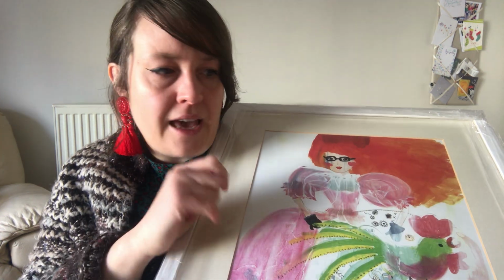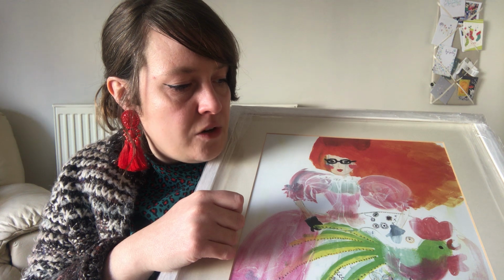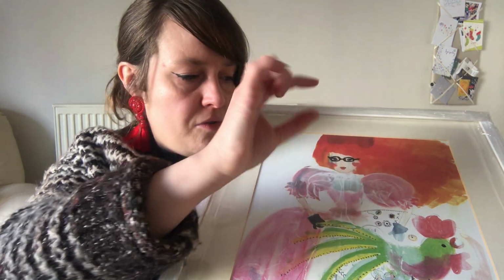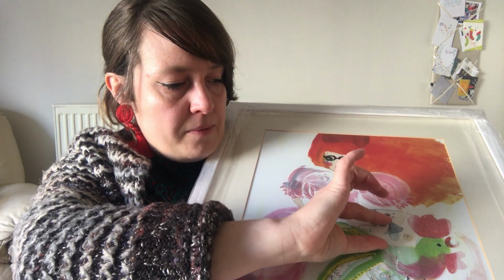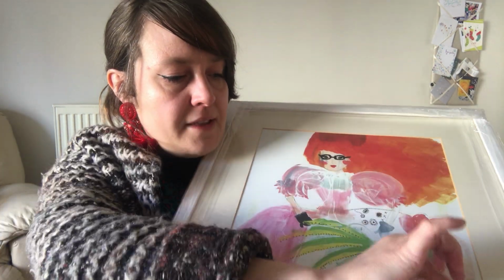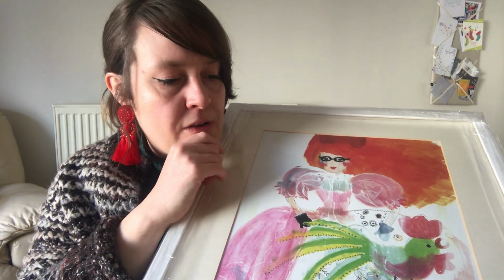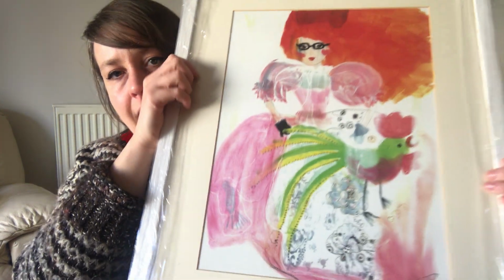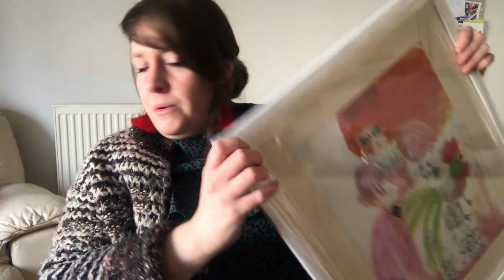Things are out of context. And there's so many different ways in which it could have been done. You know, it could have been a giant cockerel. My person could have been tiny, standing next to the cockerel. There's just so many different possibilities. So that I would class as being quite surreal.